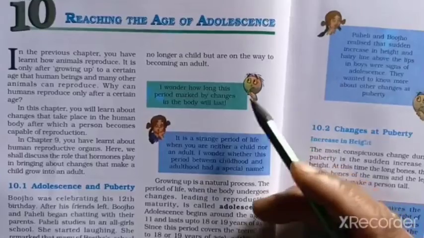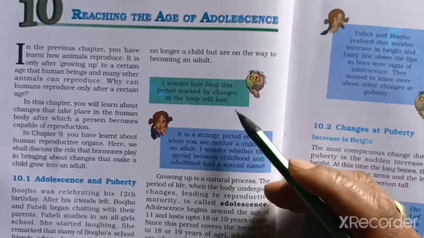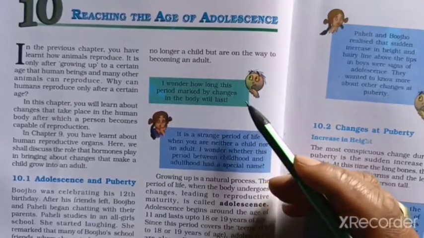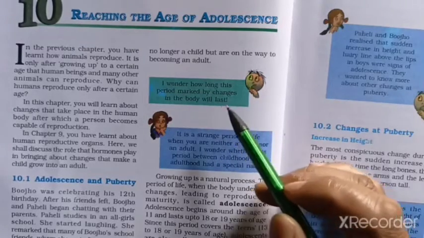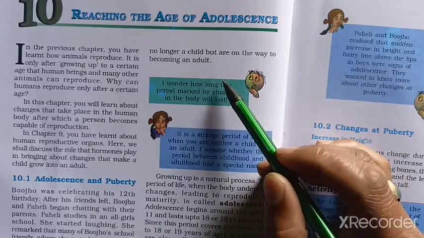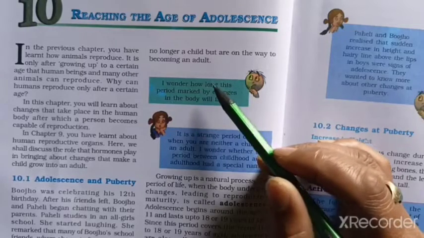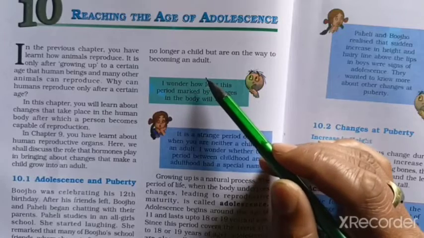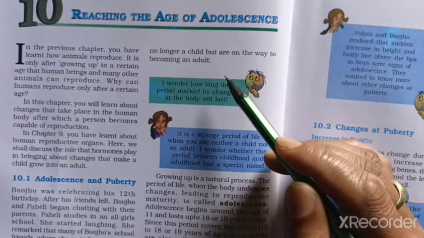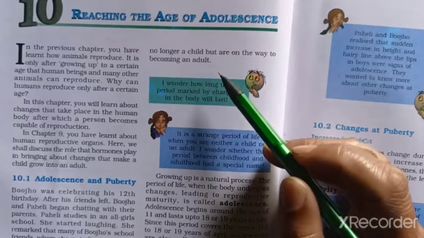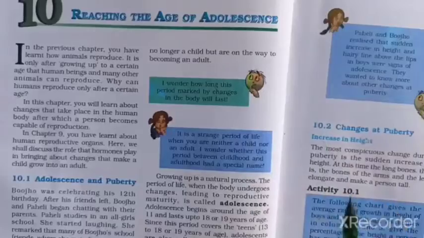So, so many changes we can see during the adolescence period, particularly in girls as well as in boys. Hair grows above the lips of the boys, and growth of pubic hair, particularly in the armpit and pubic area, takes place in the boys, and in girls also the hip becomes broader and development of the chest will take place. So many changes take place in both boys and girls during adolescence.